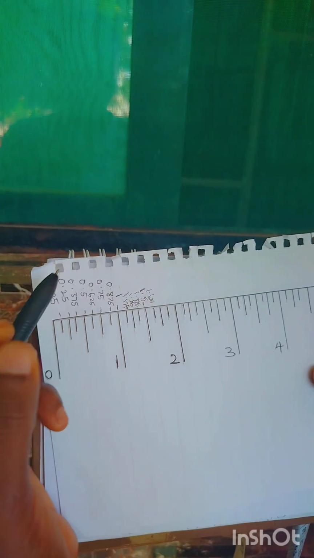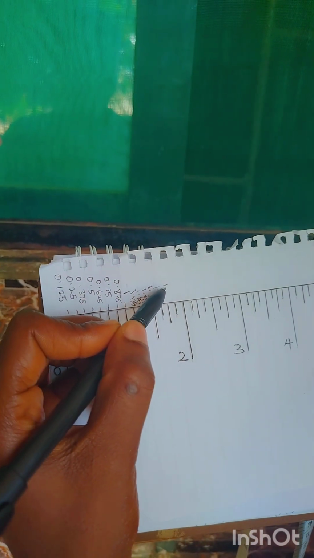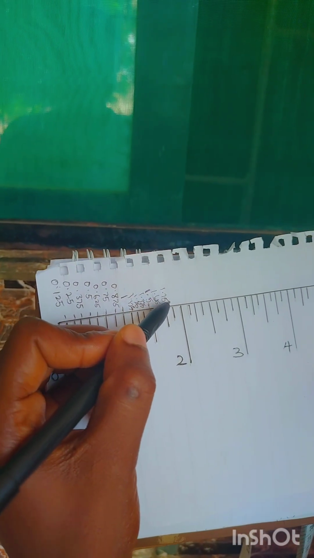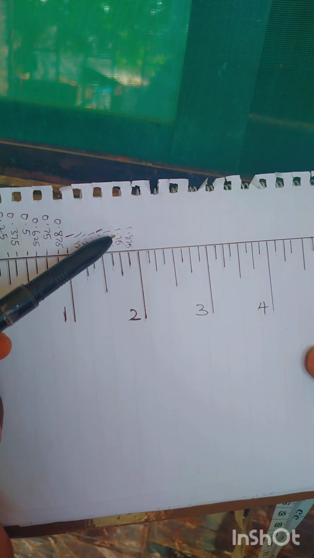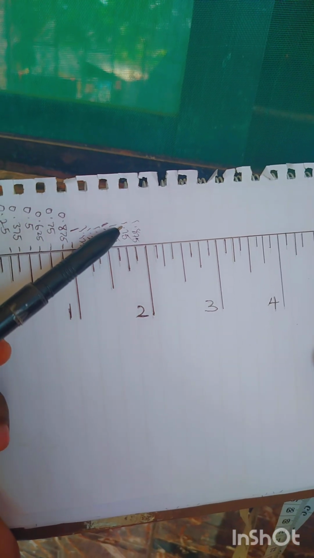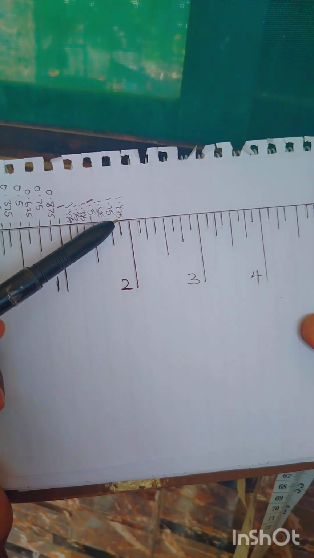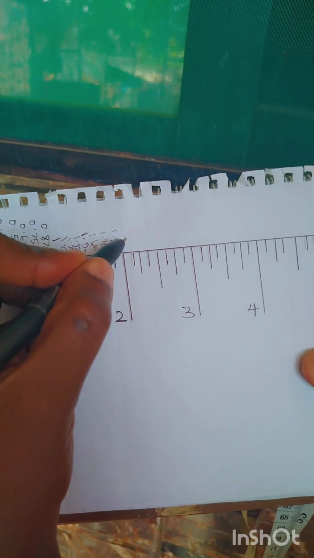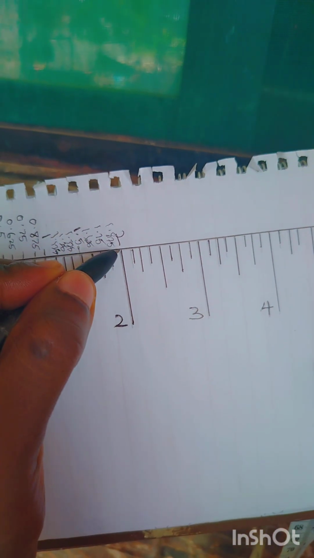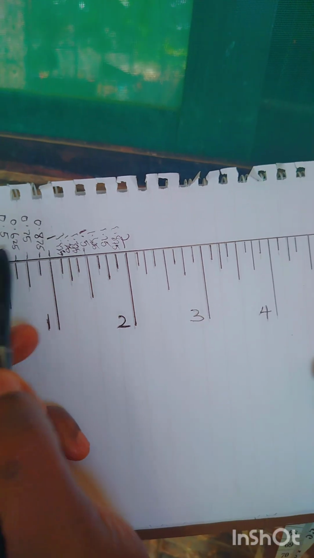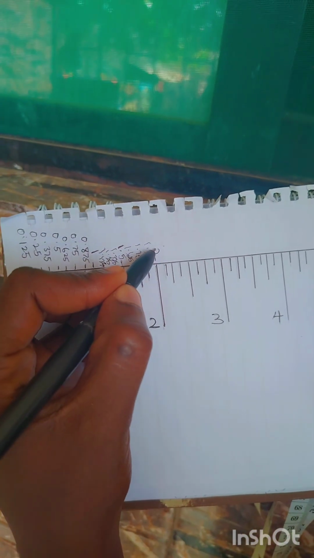1.625, 1.75, 1.875. So here now we have 2 inches. Like I said earlier, we will just continue to use this analogy. So this place is already 2 inches.